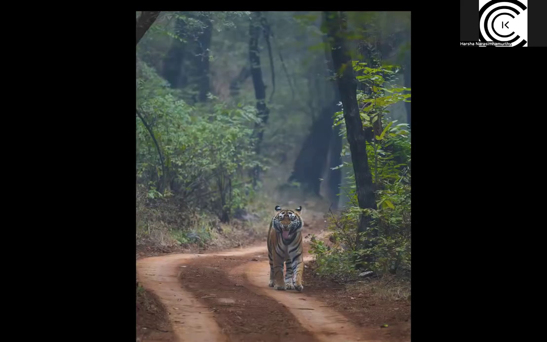Gorgeous shot, very nicely done. Very nice winter mood in this image. Slightly warm it up if you want to keep it in the middle of yellows. Slightly you can make it warmer. And I think nothing much to do in this.